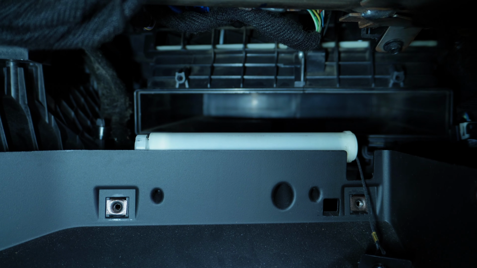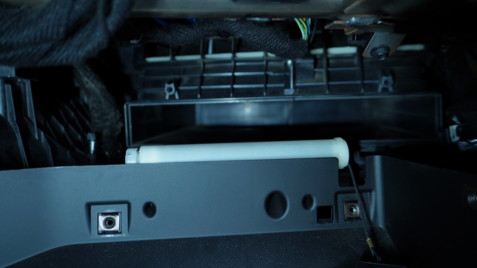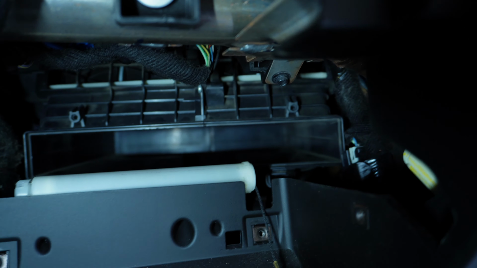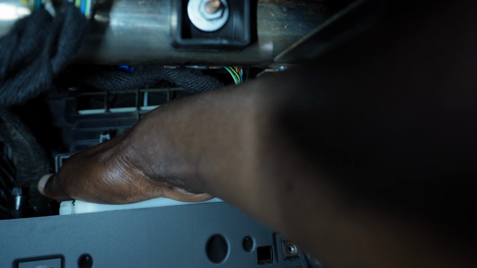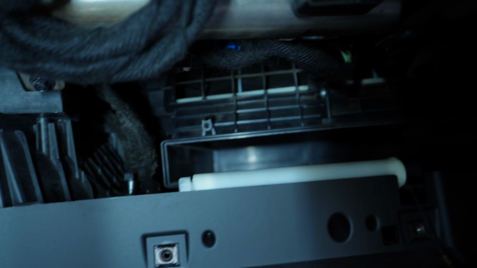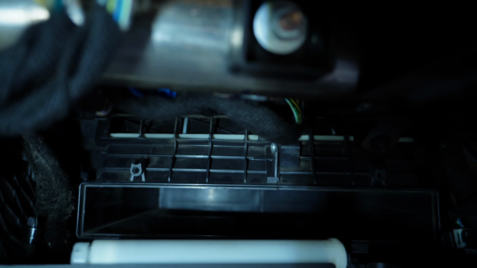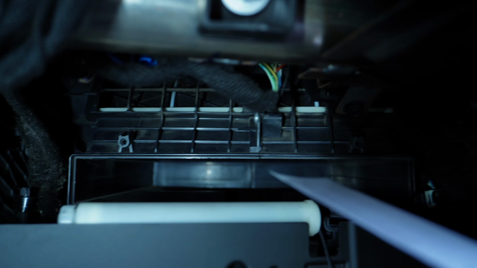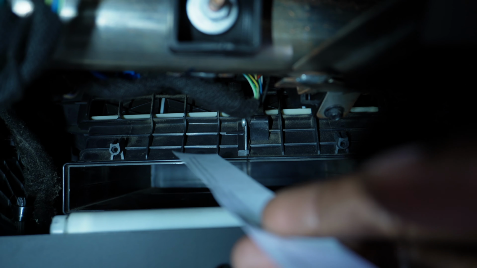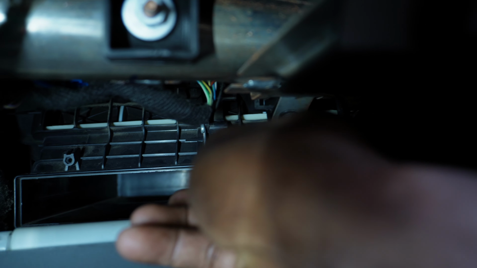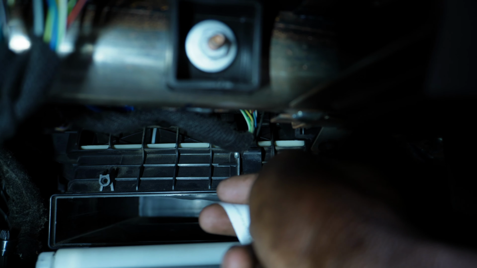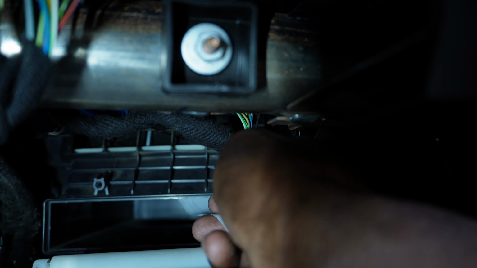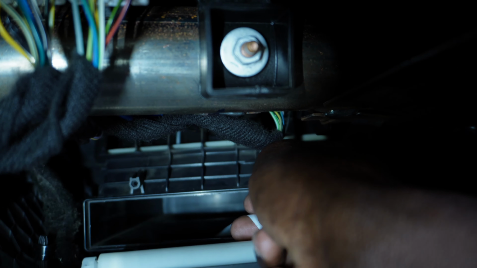If you don't know where airflow is, you can always turn the system on, which I have it on right now. Key on, engine off, and got a piece of paper. I don't know, the lighting is really bad. I'm using only two hands doing multiple things. Get a piece of paper, put it in there. See how it's drawing the paper down? That's airflow. See, the paper is going down.